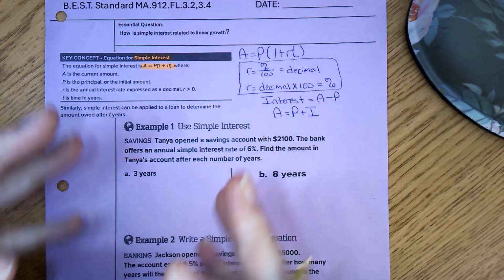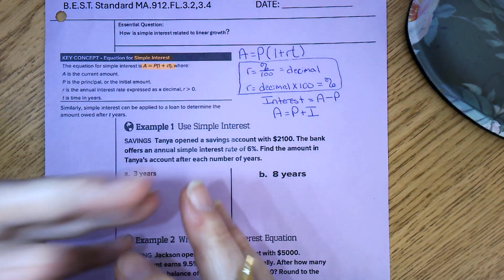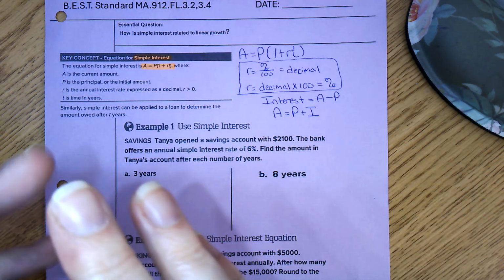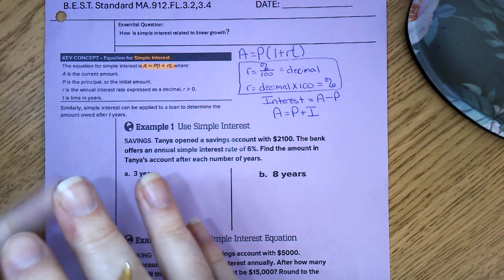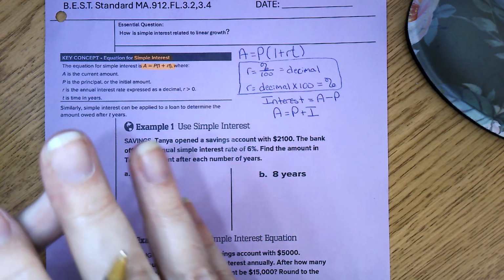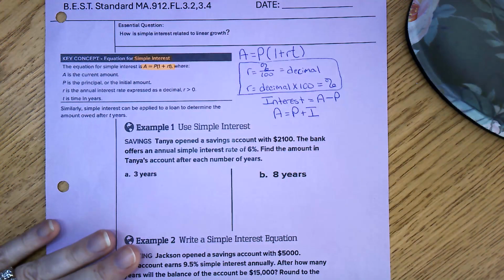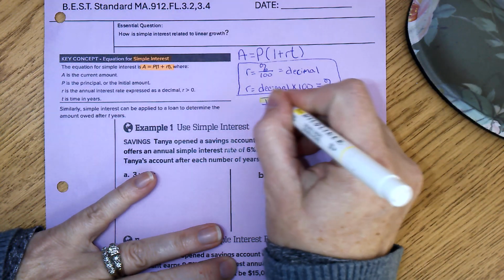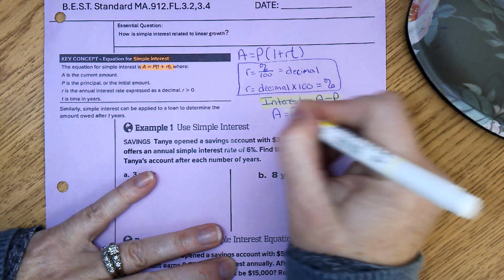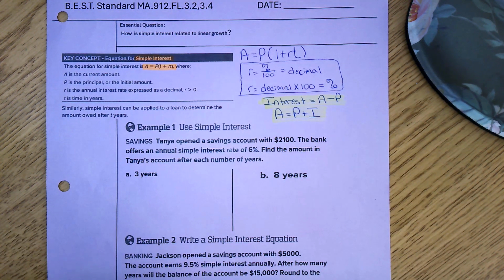So you may have to do a little maneuvering with the numbers, okay? But remember, interest is the ending balance minus your principal. Your ending balance is principal plus interest, all right? So definitely need to know these. Know this. That's important information, and you are definitely going to need to know this for your assignment and for your EOC, so make sure you know that, all right? We'll have plenty of practice with it.